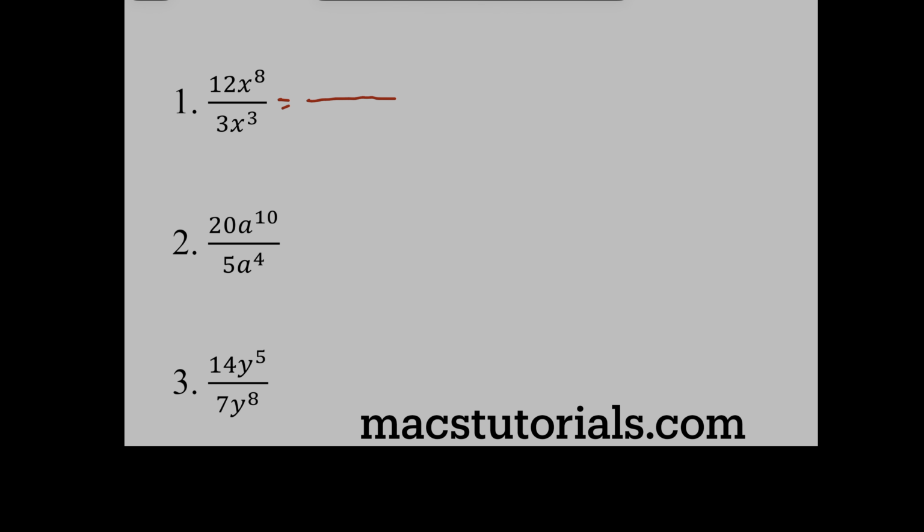We've already multiplied, now we're going to divide. When you see the coefficients, just like when we multiplied them in that one, here we're just going to divide them. What's 12 divided by 3? 4. Is it 4 on top or 4 on bottom? The answer is 4 on top. 3 goes into 12, and that's going to be 4 on top.